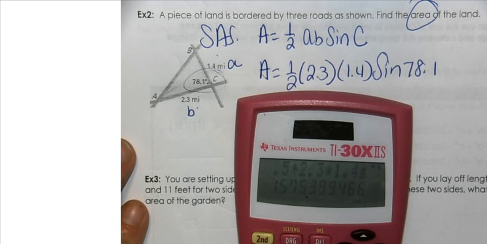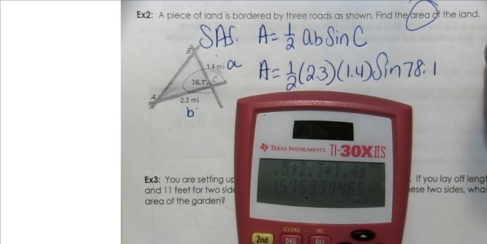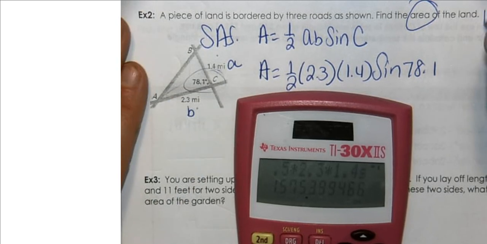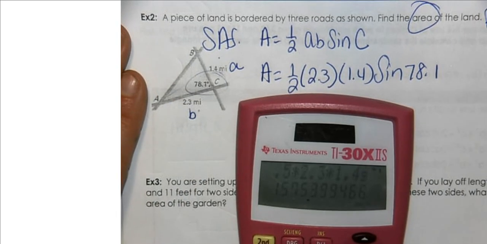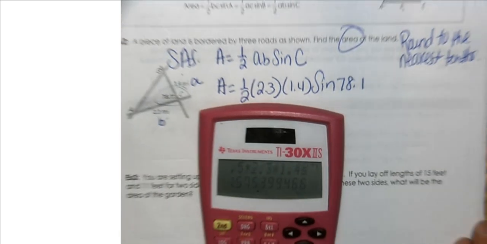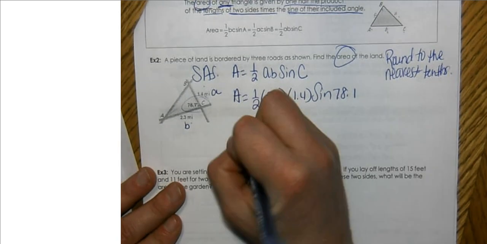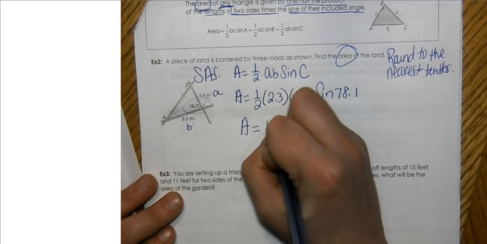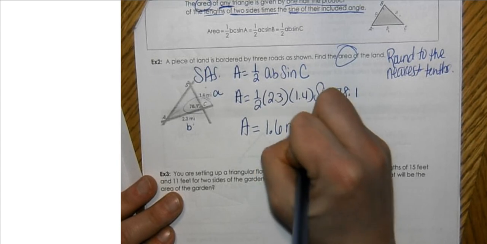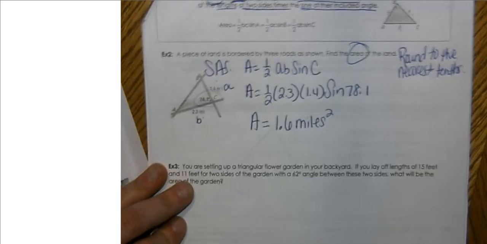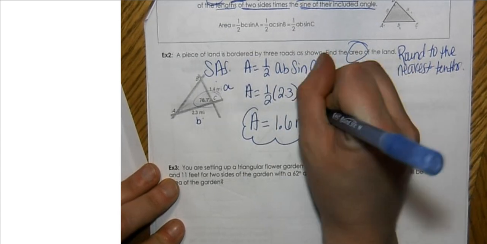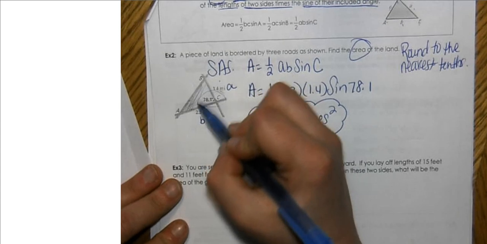And rounding this to the nearest tenths, we would end up with 1.6 as our area. So remember, the area always has units squared. So my area is going to be about 1.6 miles squared, or square miles. And that's our area of this triangle, area of this region.